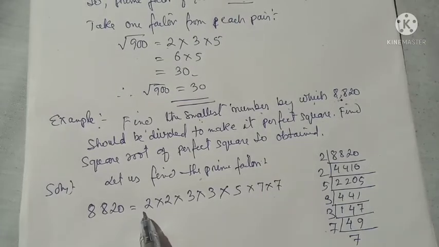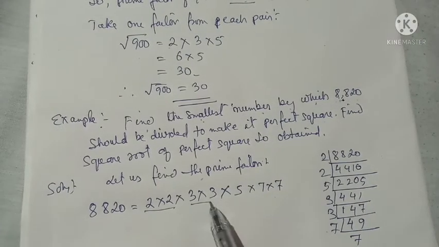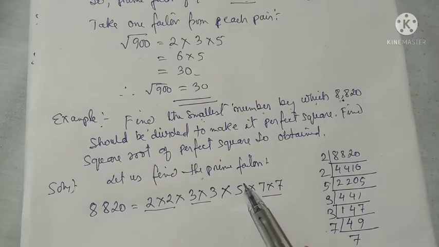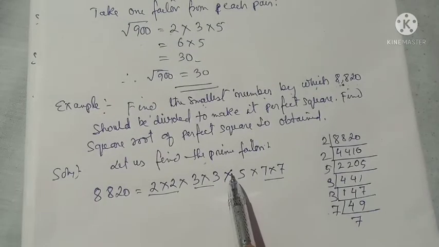Now 2 are pairs, 3 are pairs, and 7 are pairs. One is an unpaired number. The unpaired number is 5.